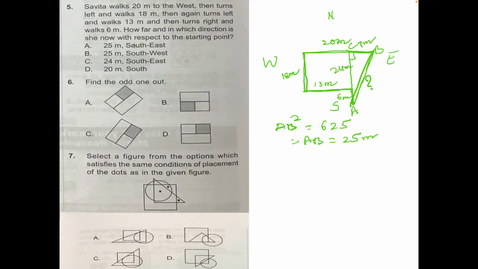So she is 25 meters away from the starting point, but now the direction. Since she has not still reached east completely and she is in the south position from the starting point, she has not yet reached east, that means she is still in west and south. So the answer is B. B means 25 meters, because there are two 25 meter options, one southeast and one southwest.